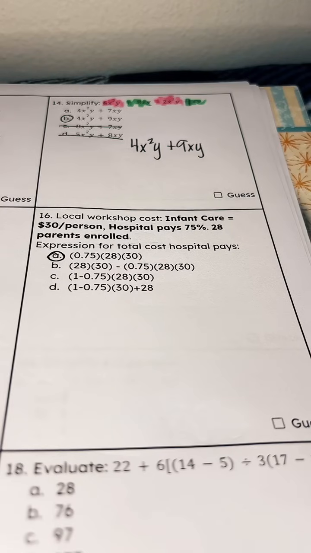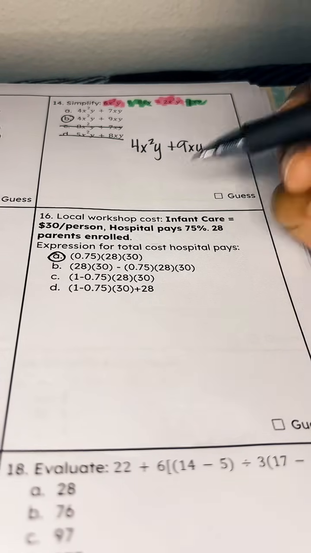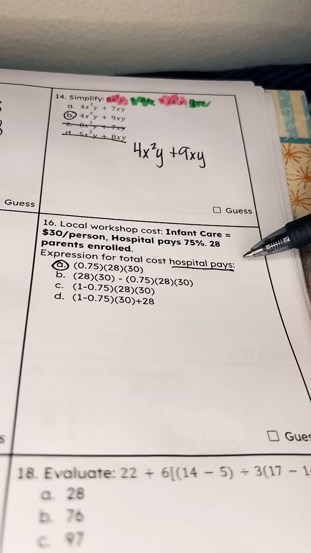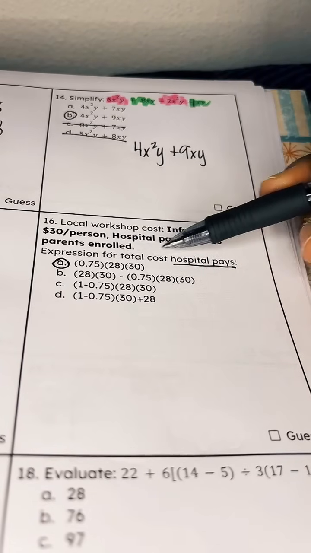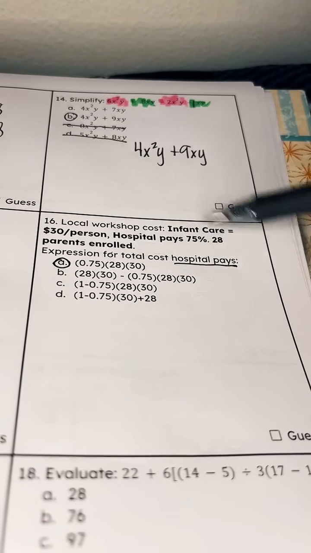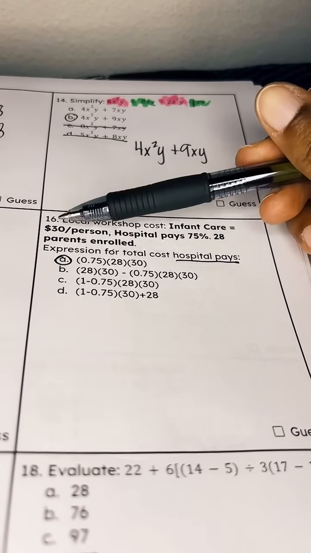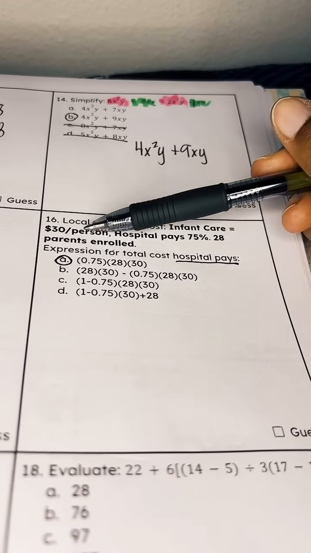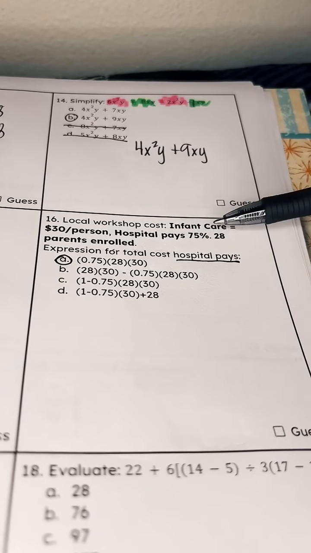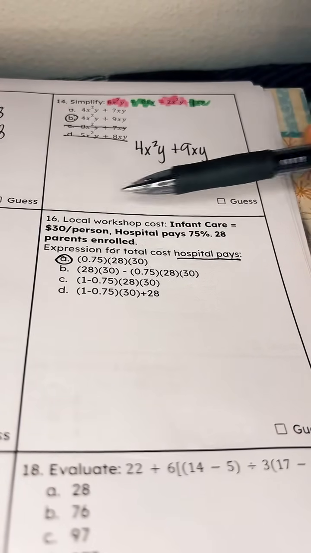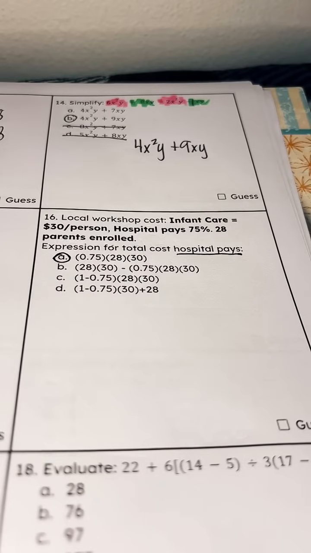But remember, this is saying that we're finding the cost the hospital pays. Expression for the total cost the hospital pays. All this is what the hospital pays. The hospital is paying $30 for every person they hire. They hired 28. Well, not hired, but they're taking. Does that make sense? Oh, thank you, Sharon.